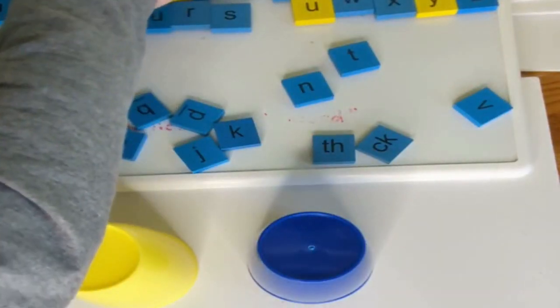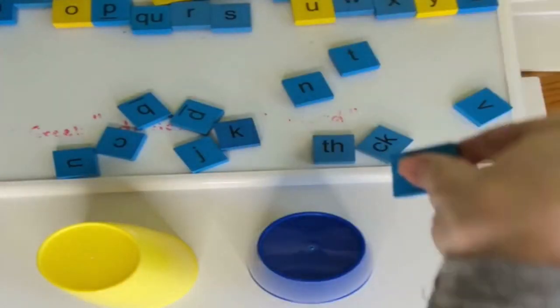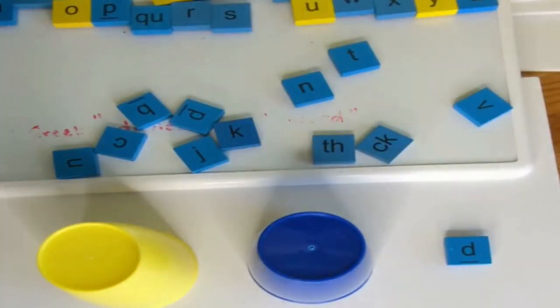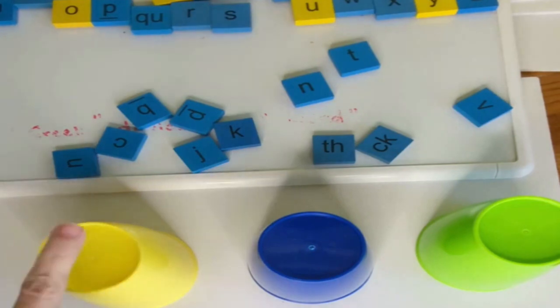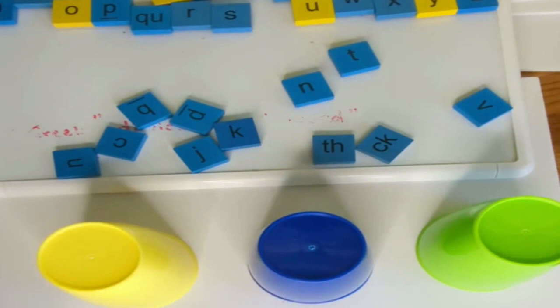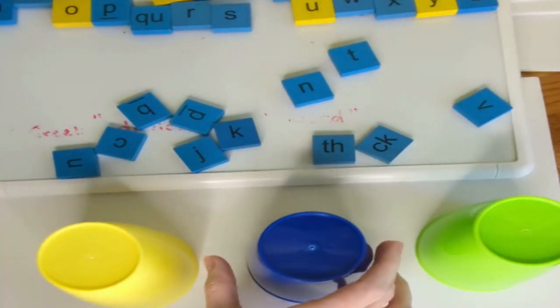And I would put in this letter. Okay, so now I have bad. So where's the B? It's here. Where's the A? Here. And then you could have a student switch out a letter, and then the student would say, okay, I have bad. Now, close your eyes.